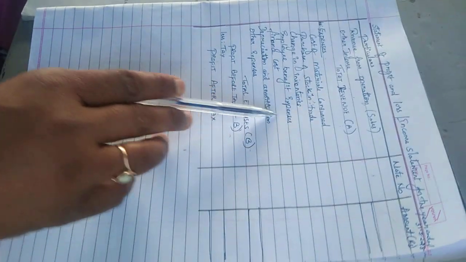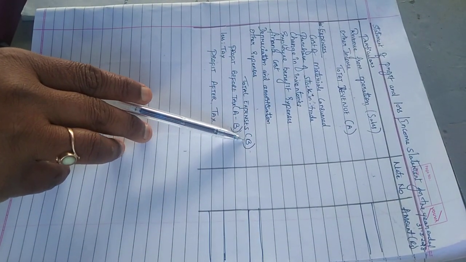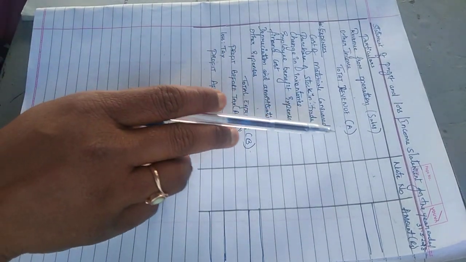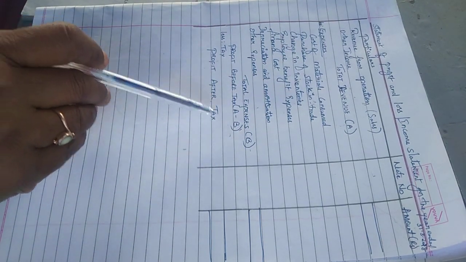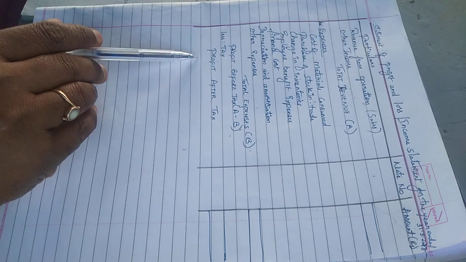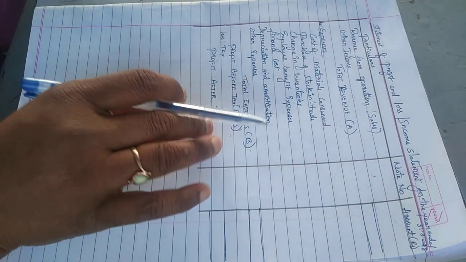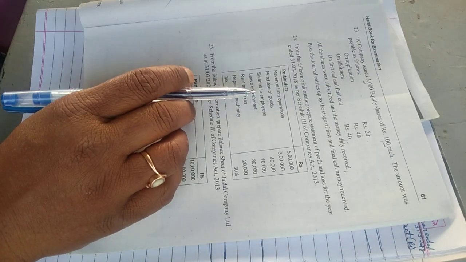Then when you total all these expenses, you get total expenses, call that as B. Now A minus B will give you profit before tax. Deduct tax, that will give you profit after tax. This is the format. Now let's see what will go under each of it.